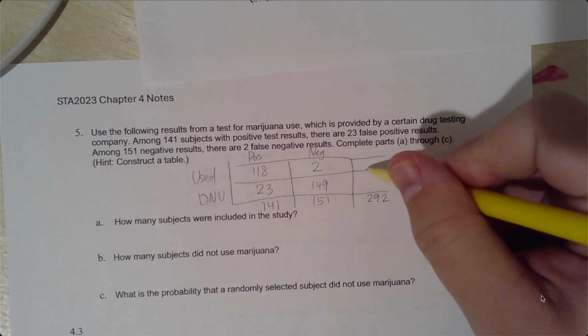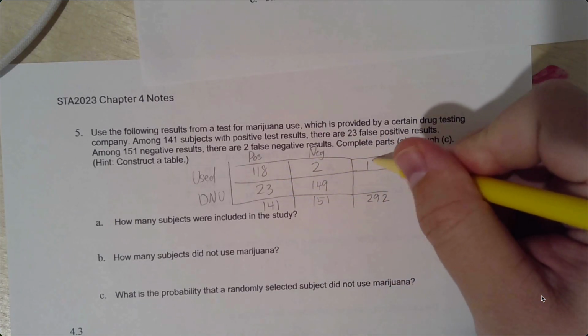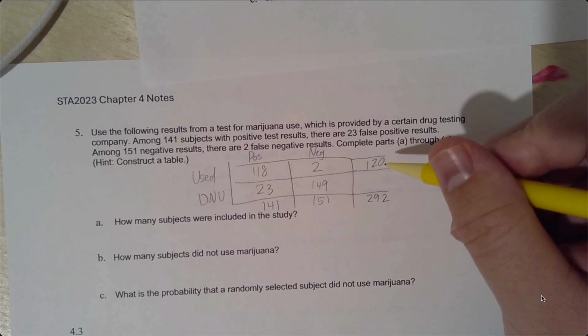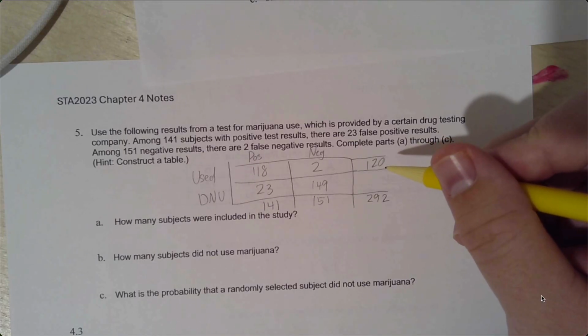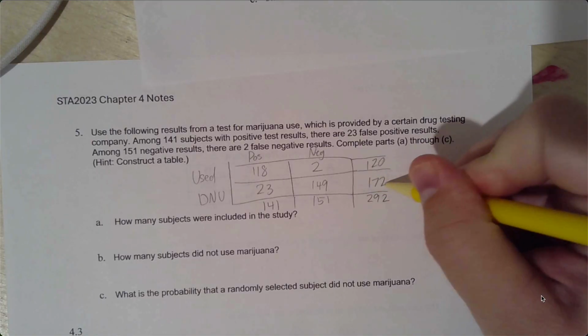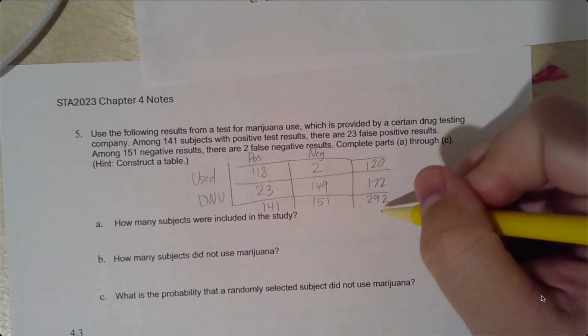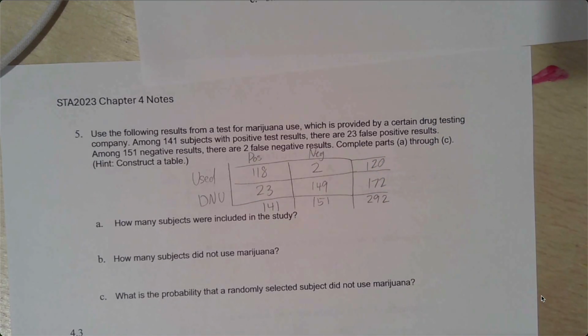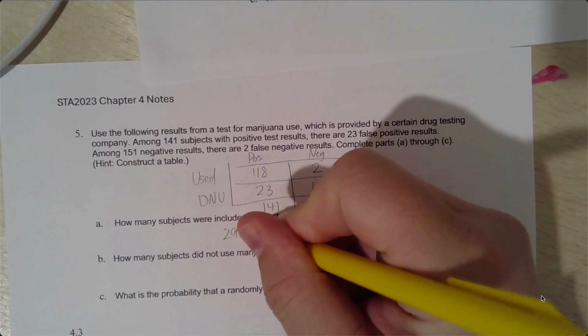Now from there, I get my row totals. I get 120, and I get whatever 23 plus 149 is, which looks like 172. And look, 120 and 172 still add to 292, so I'm good to go. Alright, so we're moving right along. So how many subjects were included in the study? Well, 292. Right?